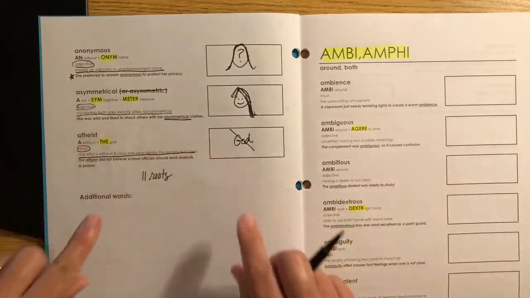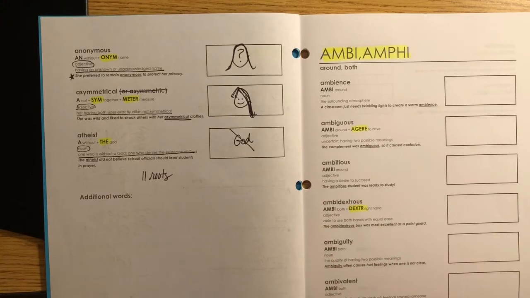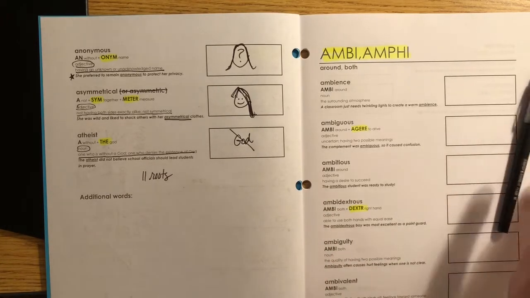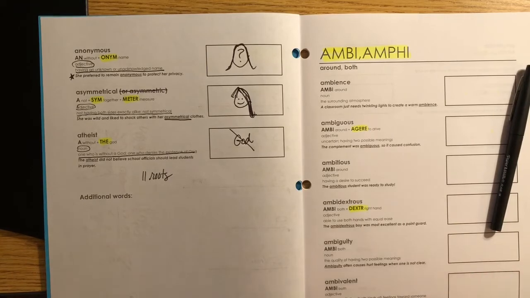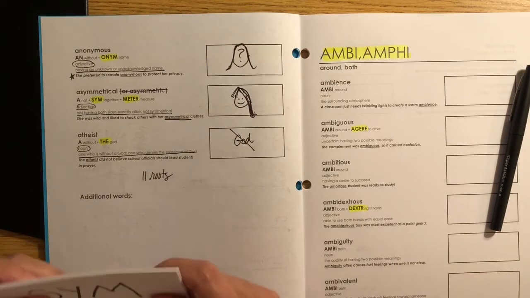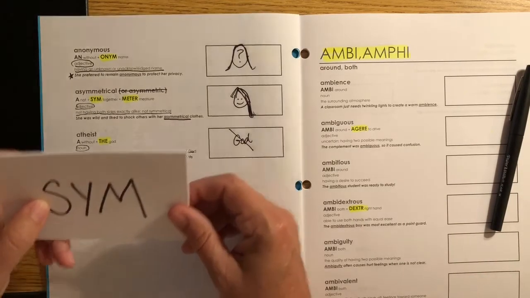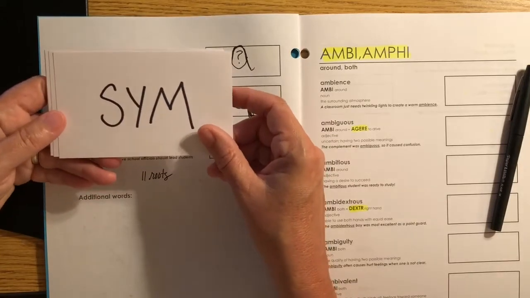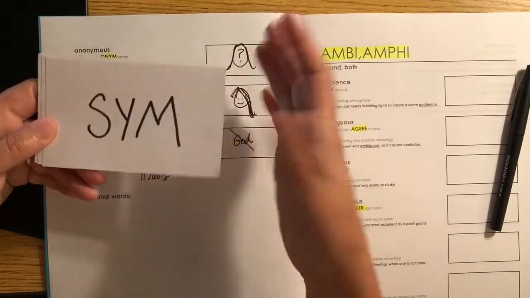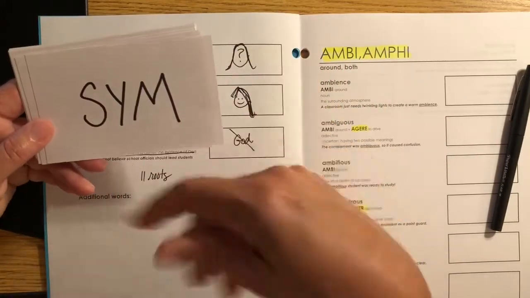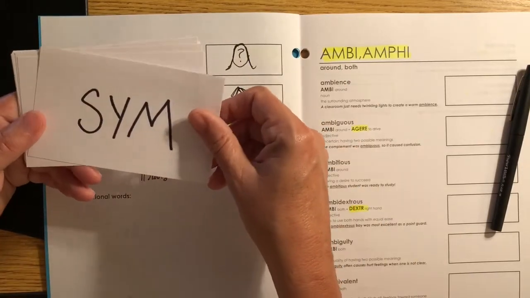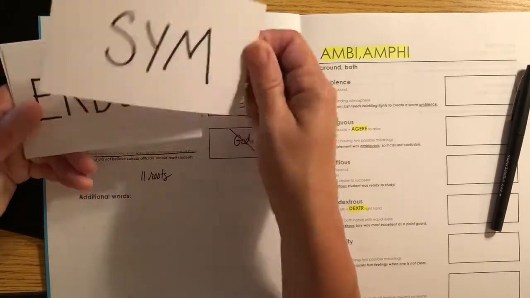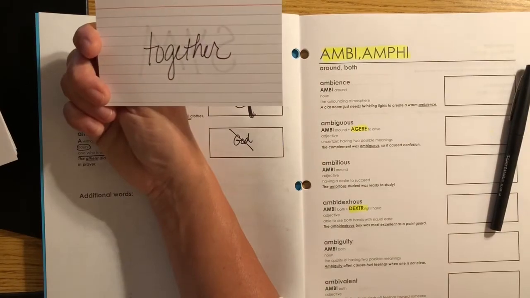So you have these 11 roots now, and we're going to practice a little bit. So you're going to make flashcards each week. And I made mine on paper. I like index cards. I like being able to take them with me easily places. And you write the root on one side and the meaning on the other.